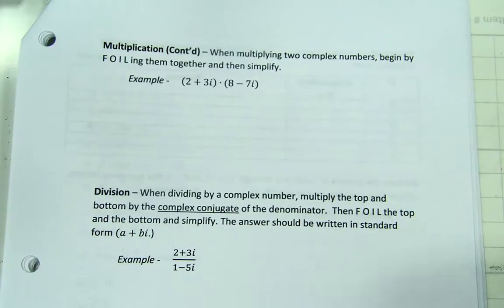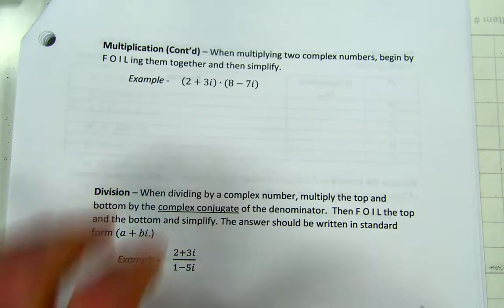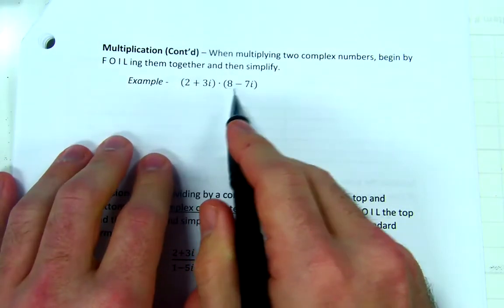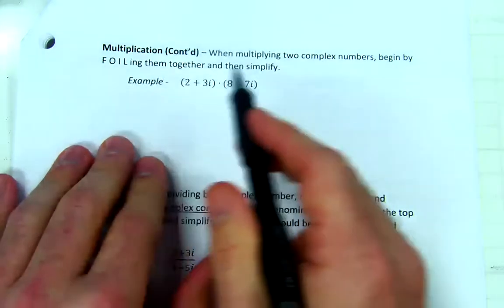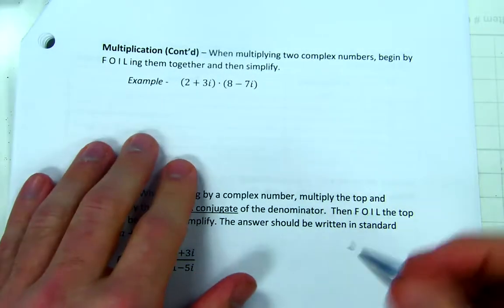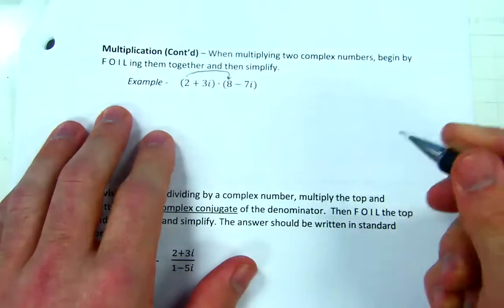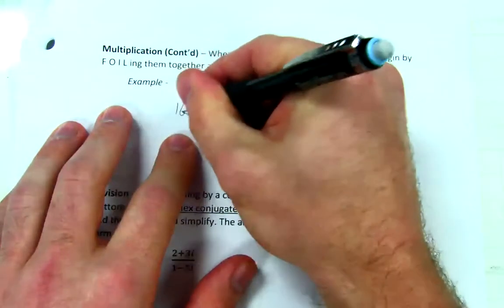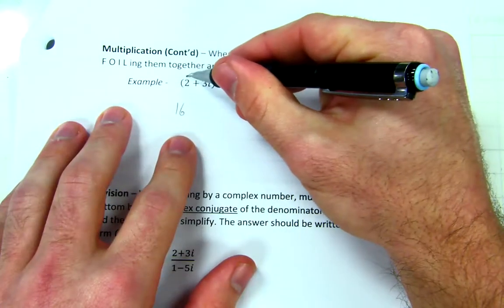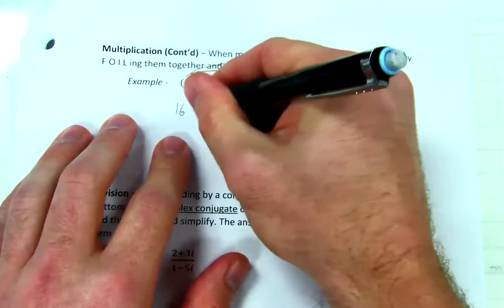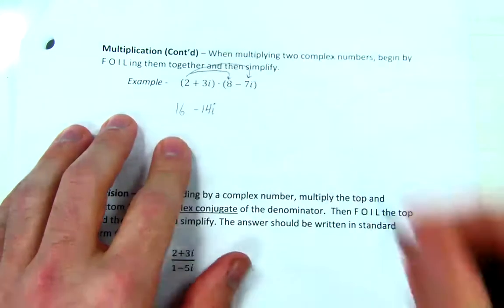So, multiplying complex numbers. Remember, they treat i just like a variable. So if you have two binomials multiplied together, 2 plus 3i times 8 minus 7i, we're going to multiply two complex numbers: begin by foiling them together, and then simplify. So FOIL, we can start with the first term, multiply that by 8. So 2 times 8 is 16. Multiply 2 times negative 7i. There's the outside part. That's going to be negative 14i.